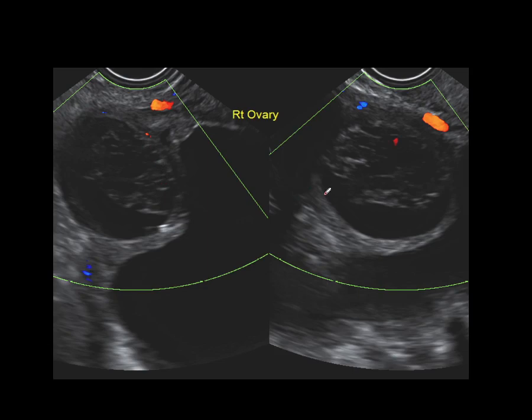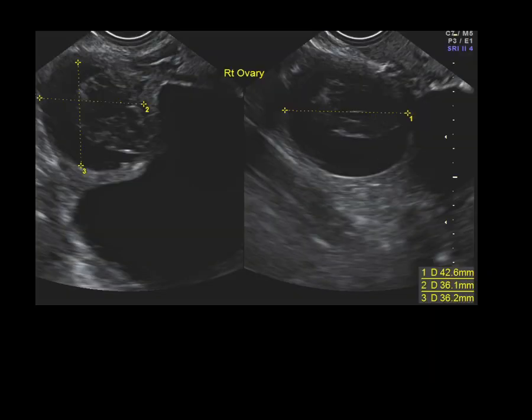Again, as I was emphasizing earlier, very important to look at the border. You can see a nice smooth border to this cyst all the way around. These are the classic appearances of a hemorrhagic cyst. How big was this one? 43 millimeters.